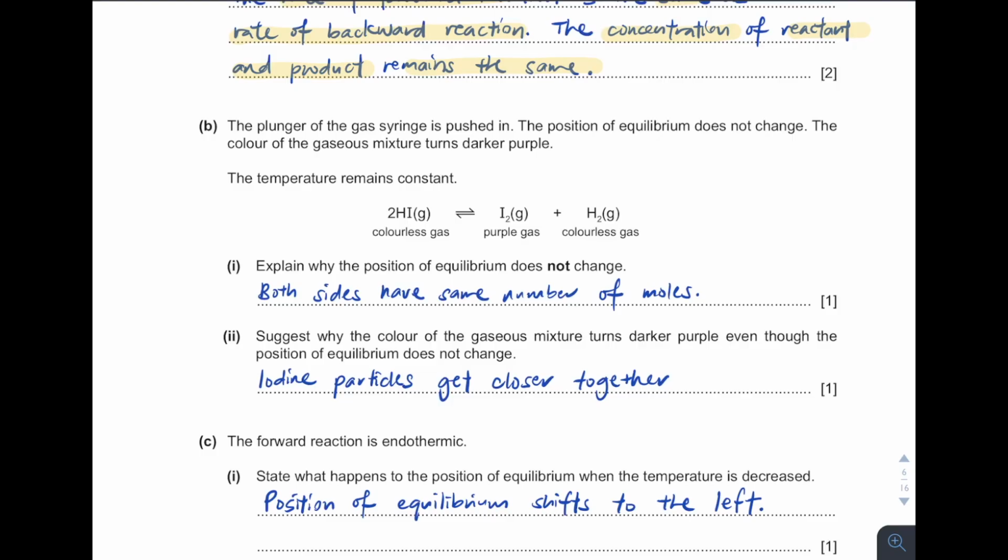Why? Remember, pressure affects the position based on the number of moles on both sides. Left hand side, how many moles? 2. Right hand side, 1 plus 1, you get 2. So this is the reason why the position does not change. Both sides have the same number of moles, or you can also say the same number of molecules.